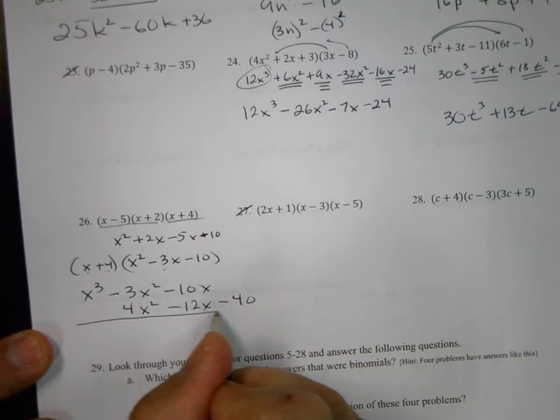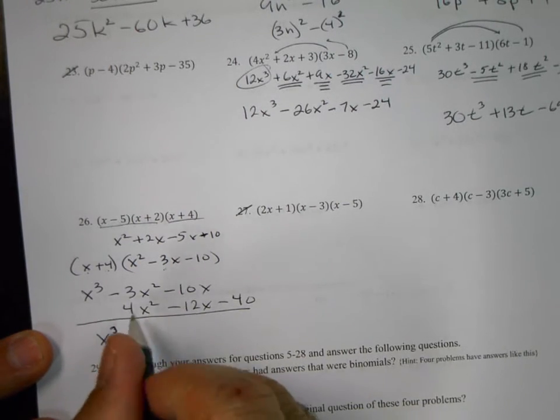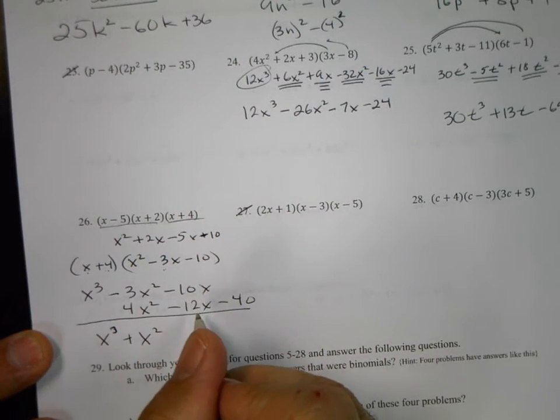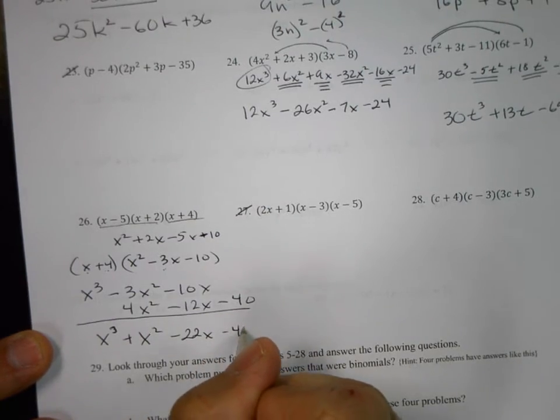So now we just basically add. The x to the third comes down. Negative 3x squared and 4x squared leaves 1x squared. Negative 10x plus negative 12x is negative 22x minus 40.